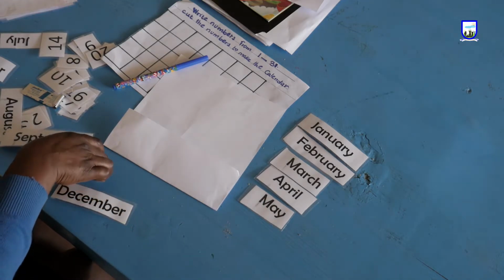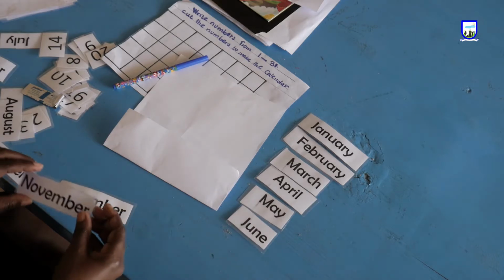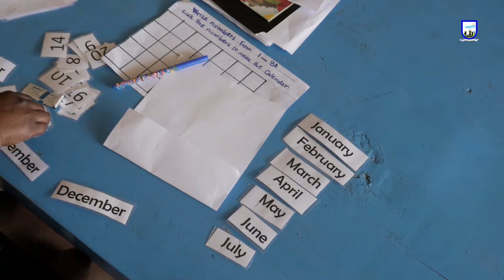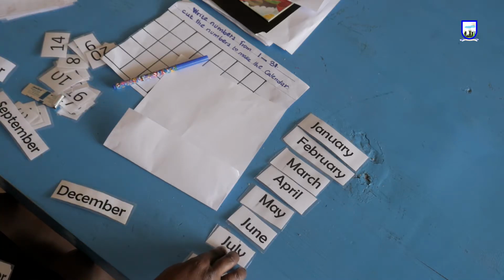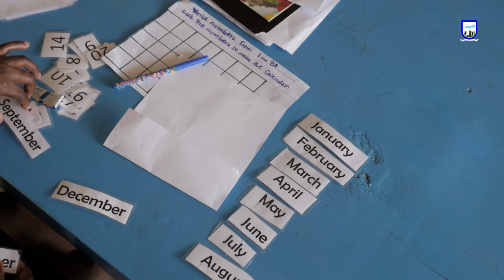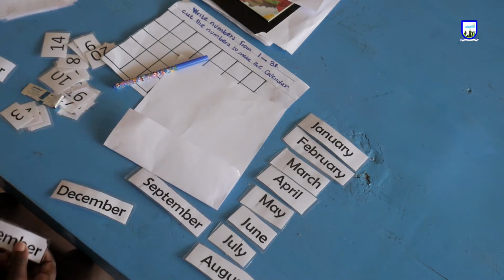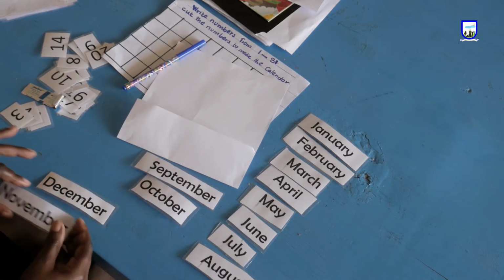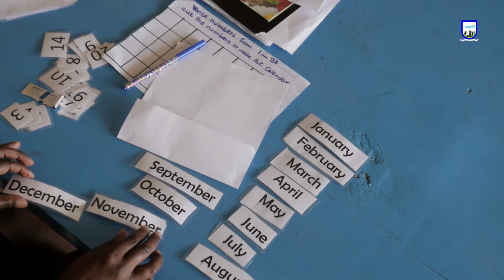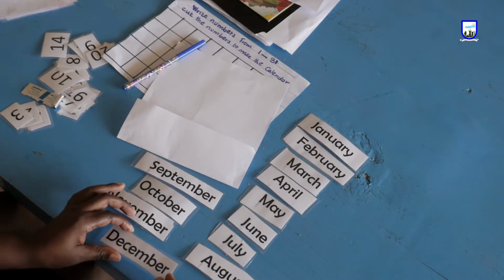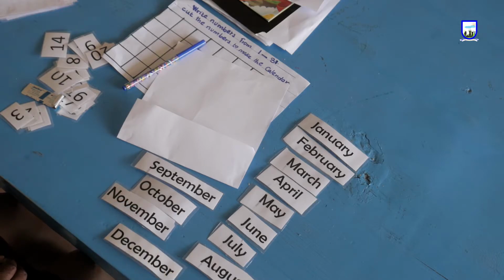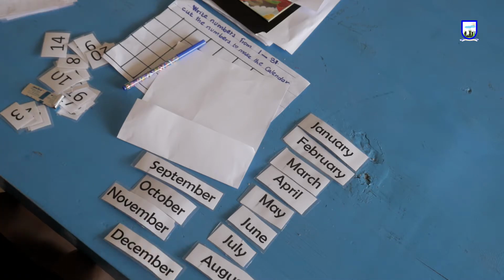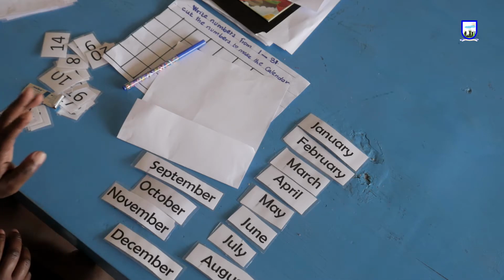Sixth month is June. Seventh month is July. Eighth month is August. Ninth month is September. 10th month is October. 11th month is November. Then the last month of the year is December.